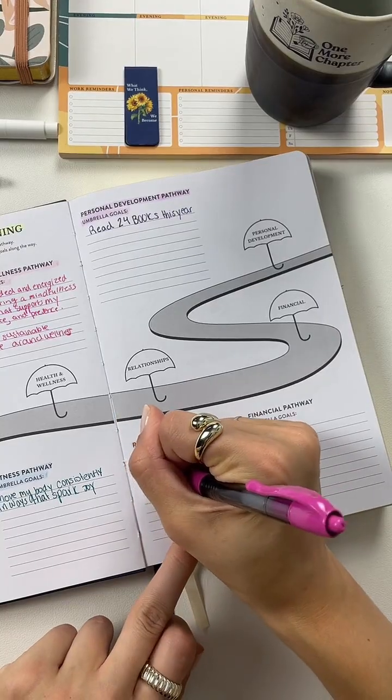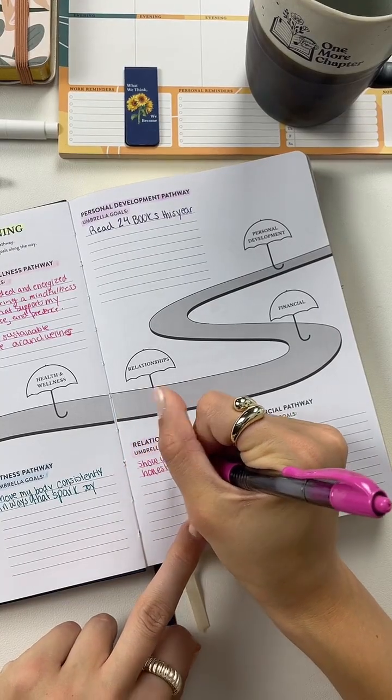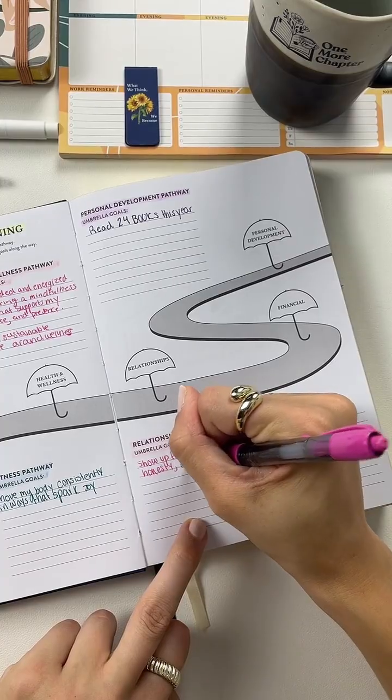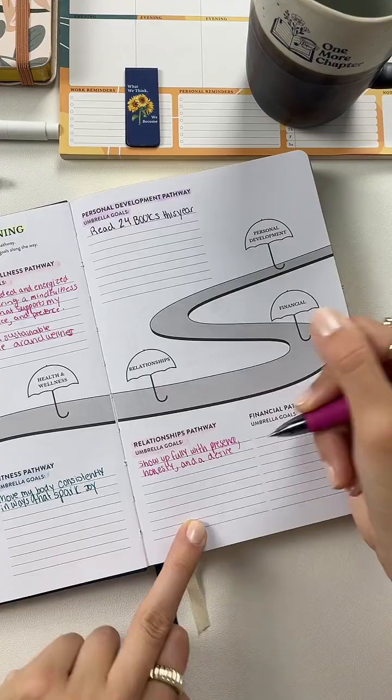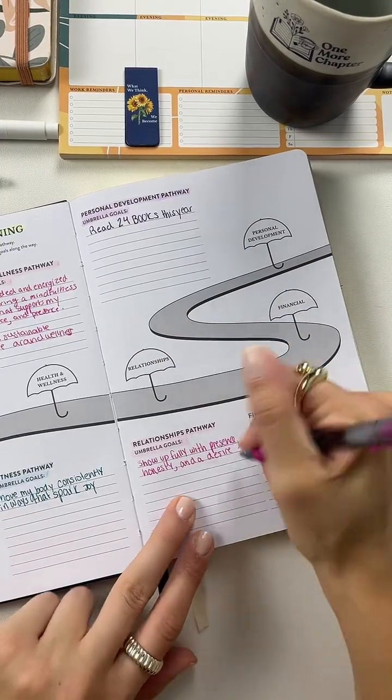Honesty. And a desire to bring out the best in others. That connects us back to our mission statement.